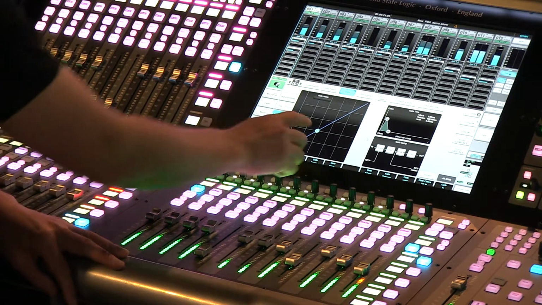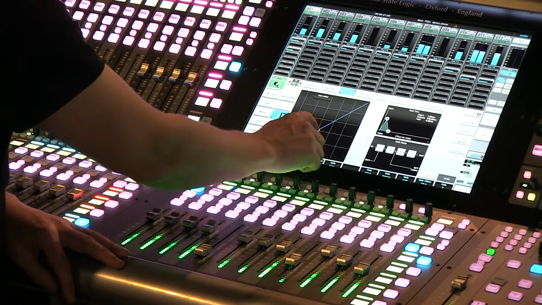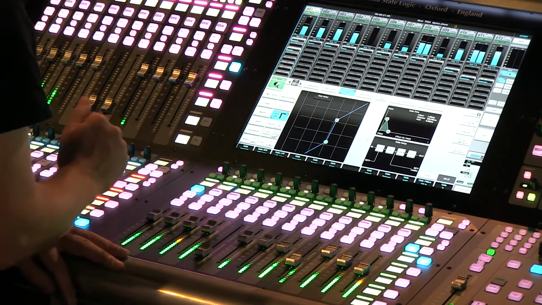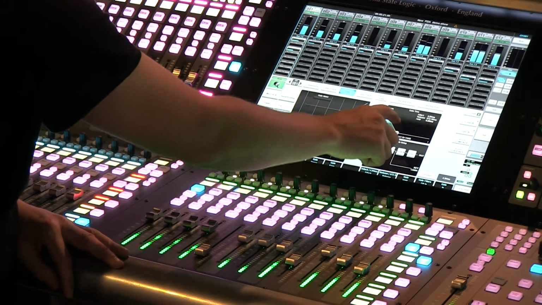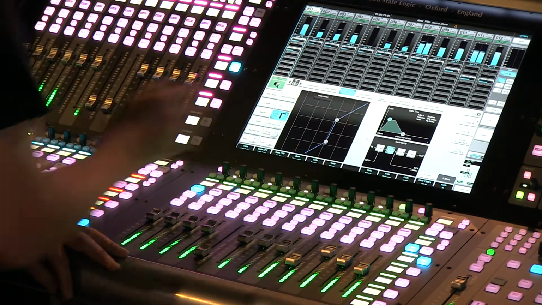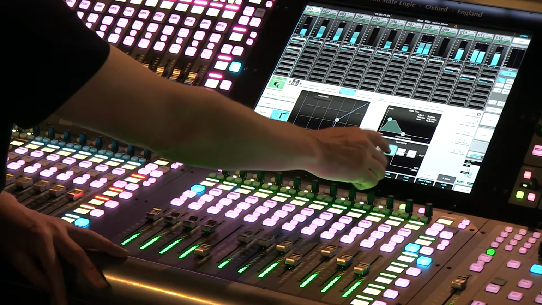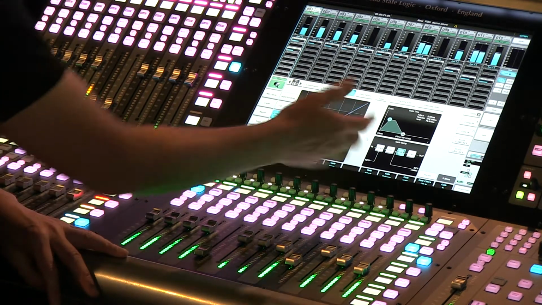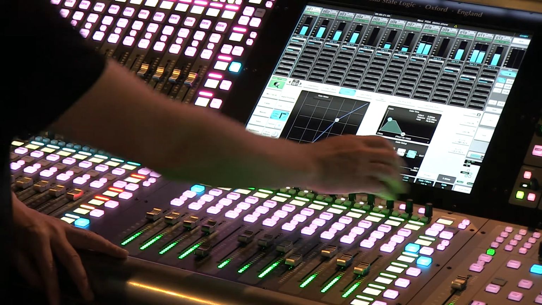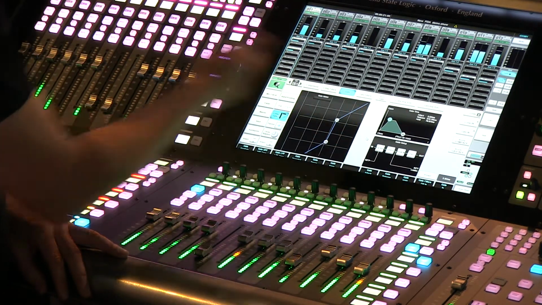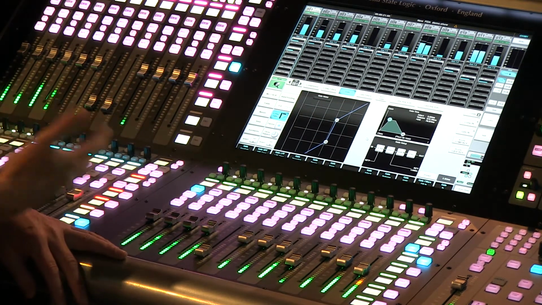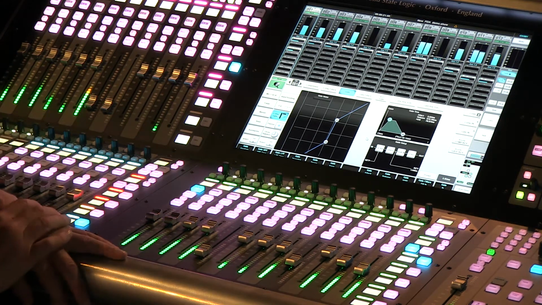With the gate, we can do exactly the same adjustments. I can adjust the gain reduction from the screen, and my attack, release, and hold functions are here. Again, I have a separate set of filters for the gate. We have peak sensing or RMS sensing, and we can also turn the gate into an expander. Both the compressor and the gate can be keyed from an external source, and this can be patched from pretty much anywhere on the entire console.